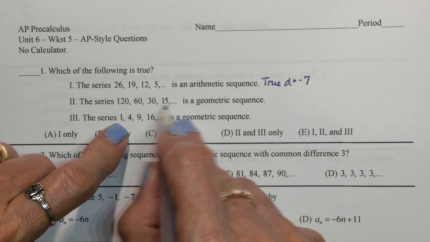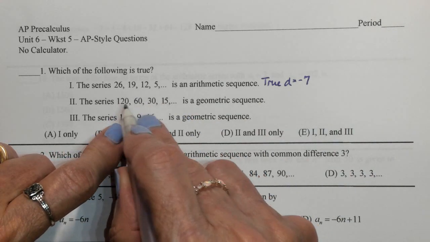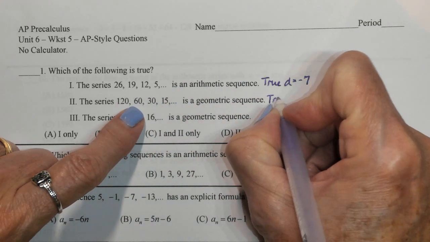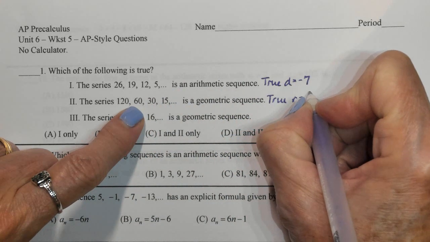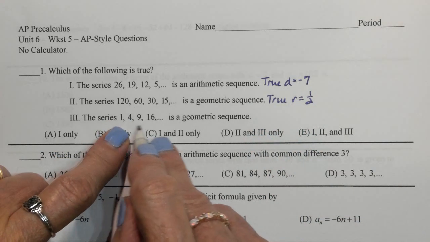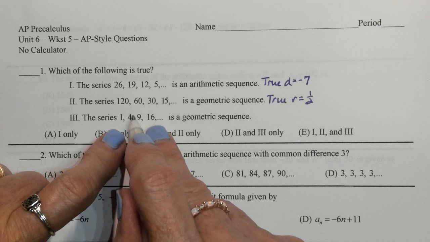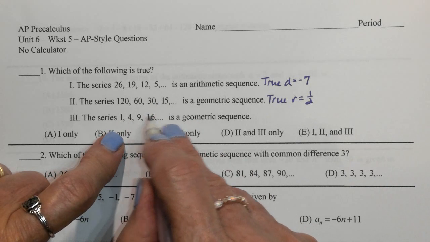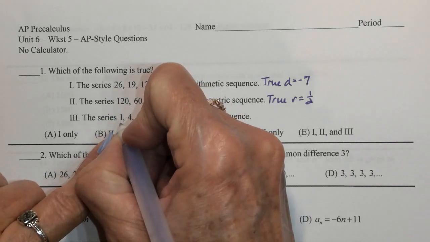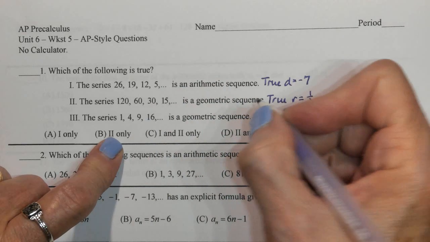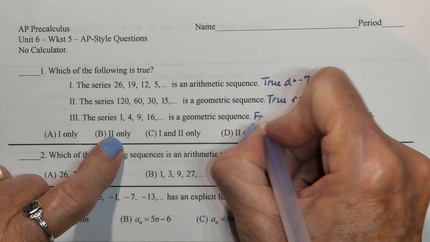This, we're taking half of each term, so we're multiplying by 1/2. So yes, that is geometric. And the common ratio would be 1/2. This is not geometric. We're not multiplying by the same thing each time. These are all of the square numbers. So this would be 1 squared, 2 squared, 3 squared, 4 squared. That would be not geometric.